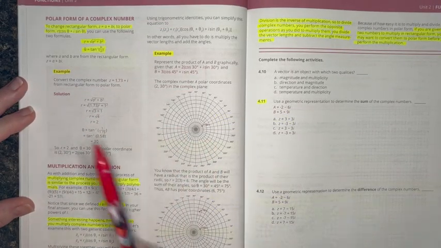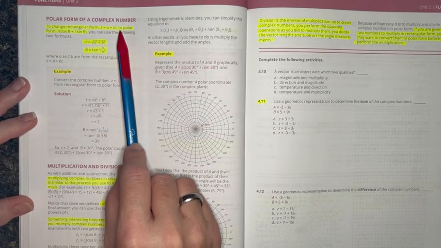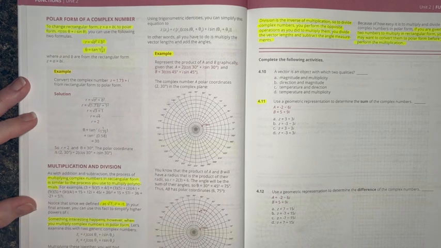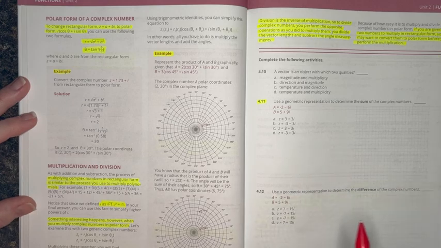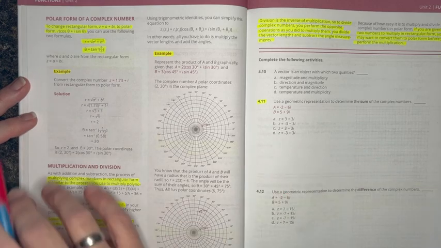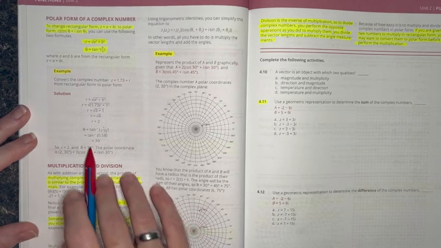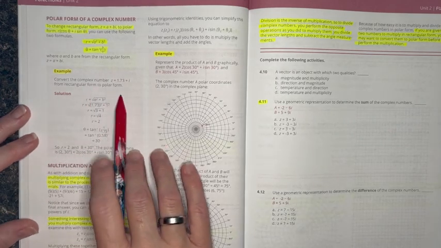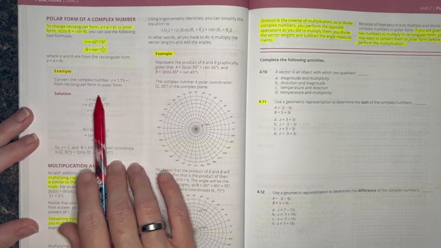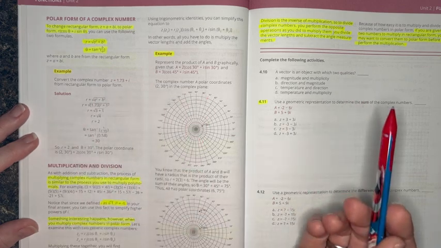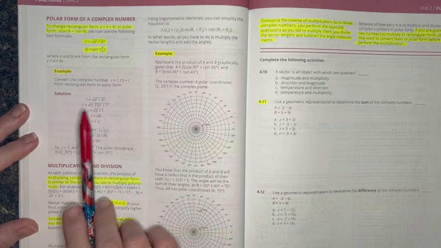Top of page 60 says polar form of a complex number. It says to change from z equals a plus bi to polar form, r times the quantity cosine theta plus i sine theta, you can use the following, right? We did that a minute ago on the other page. So they want you to convert the number 1.73 plus i from rectangular to polar form.